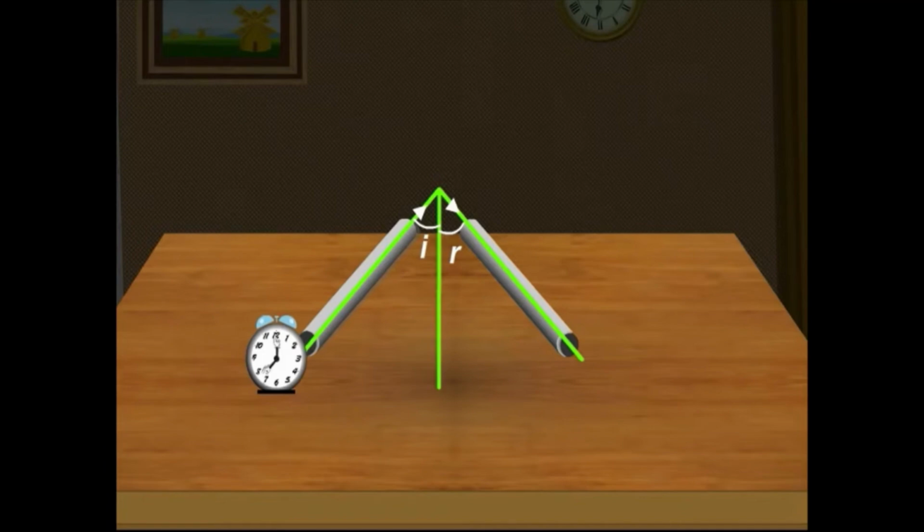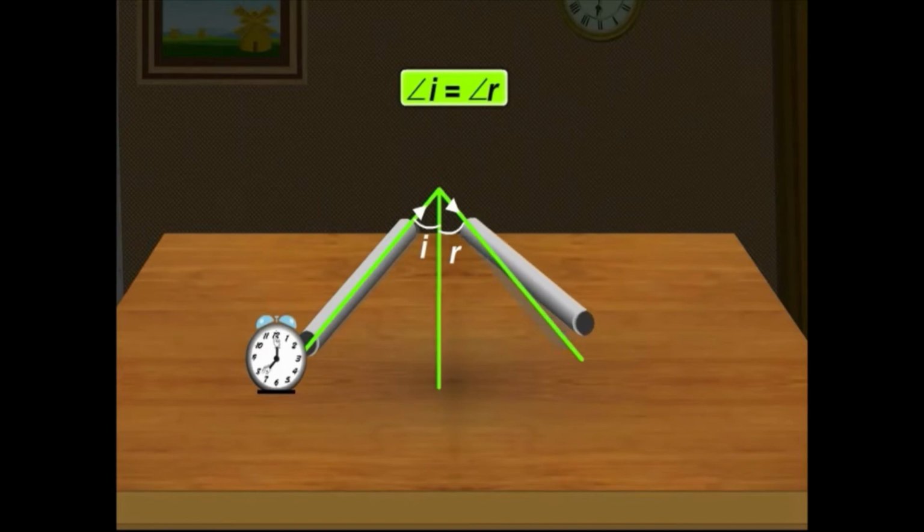Obviously, you can use a protractor for that. And you will find something interesting, but not unexpected. They will follow the first law of reflection. So both the angles will be equal. Now lift the second tube from the table to a height and try to listen again. Can you hear anything? I'll not give you the answer. Do it yourself.